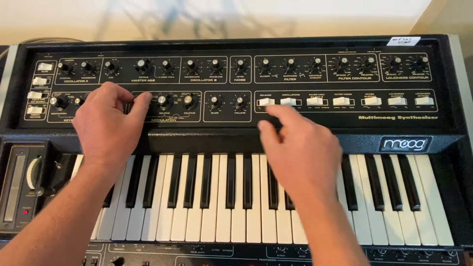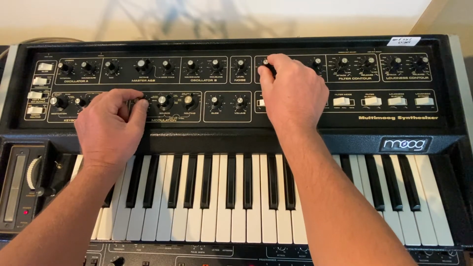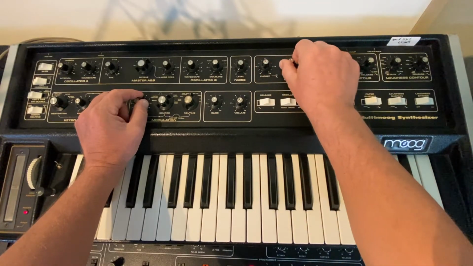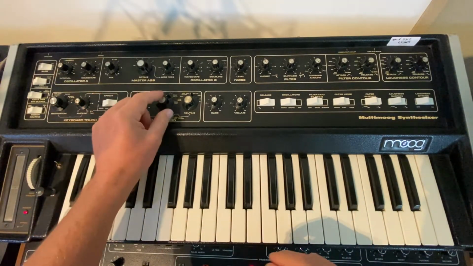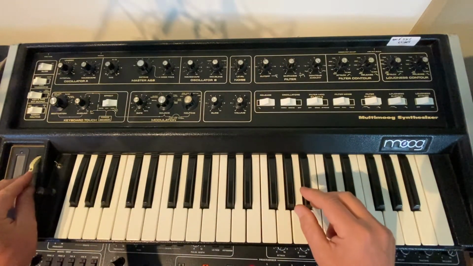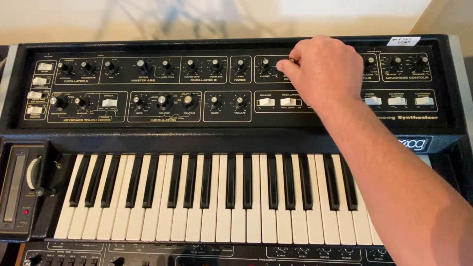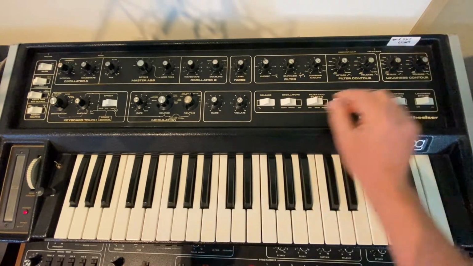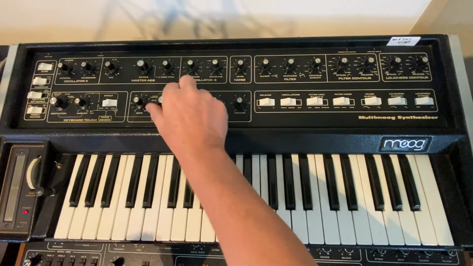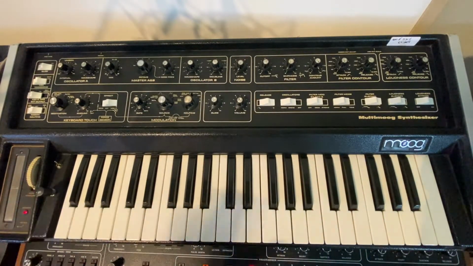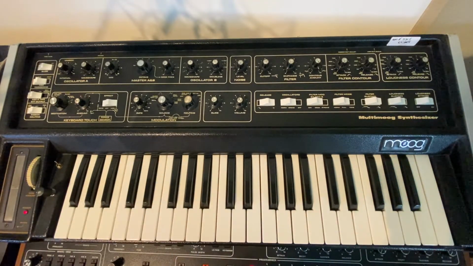You can do the same on the filter. So this is basically how this synth works.